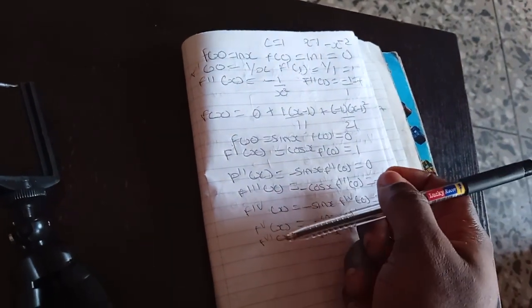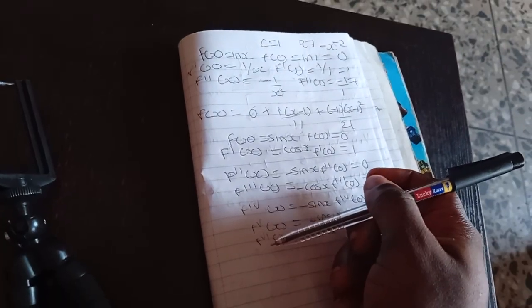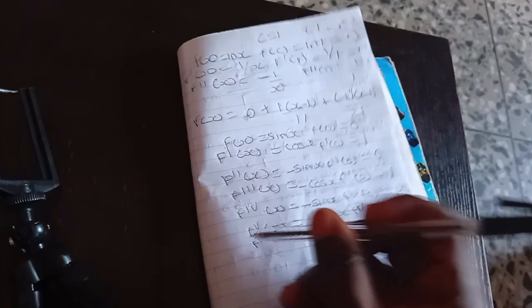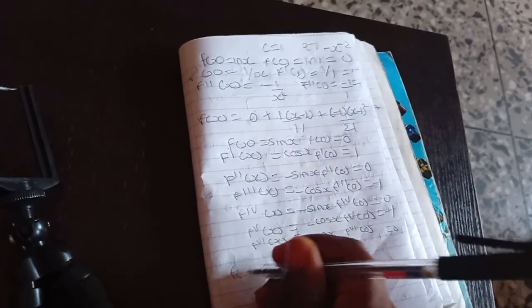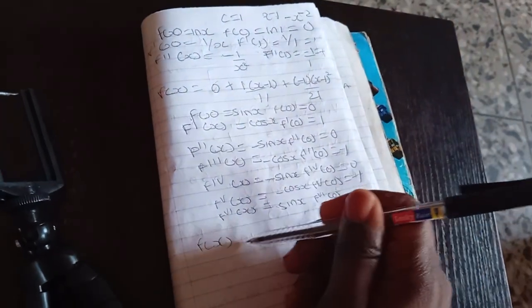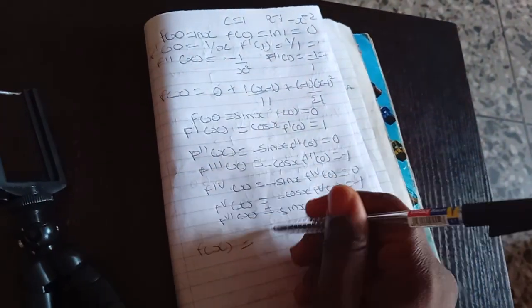But I would advise you just do like 4 or 5 times. The reason why I'm doing it much is because of these zeros that we're having. So the next is now to put it in the formula. You know, from the formula, it's similar to the Taylor series, just that here it is f of 0. What is my f of 0? My f of 0 is 0.